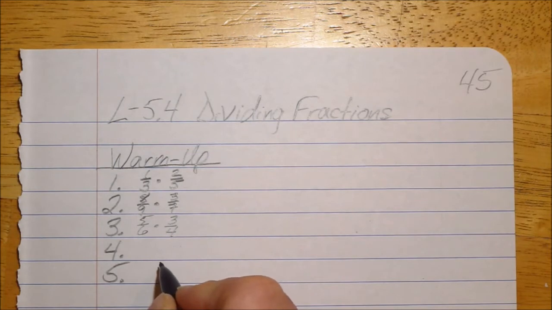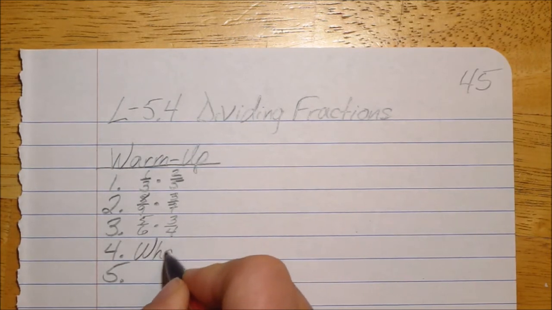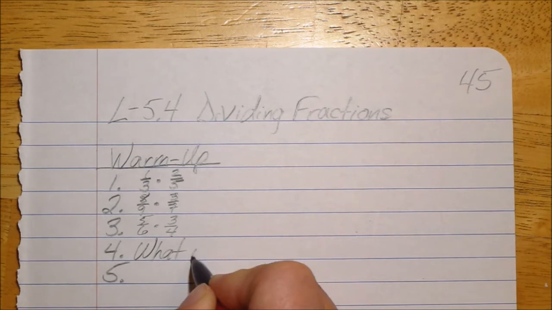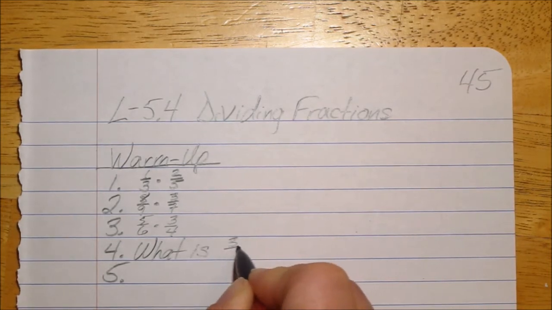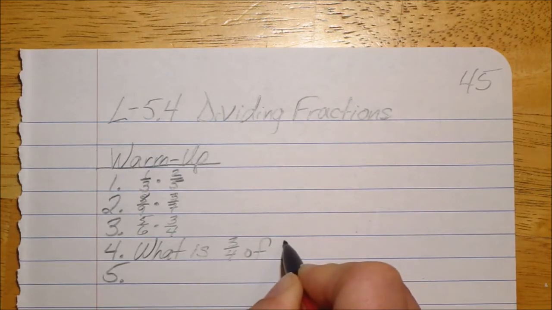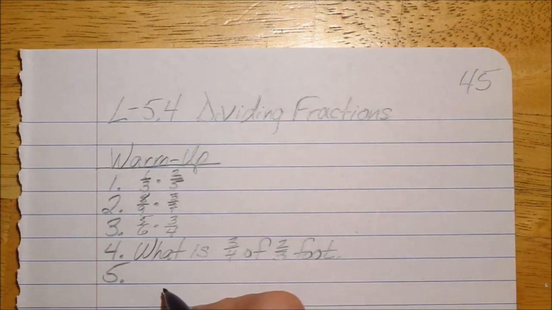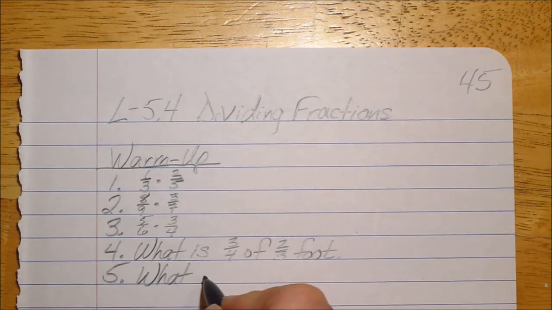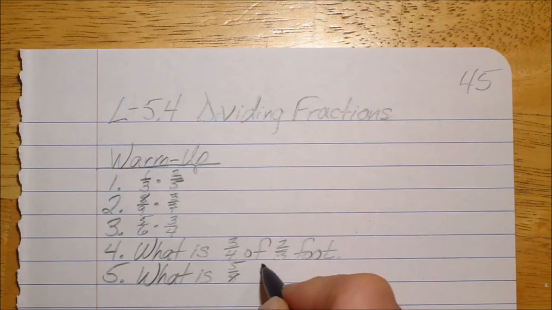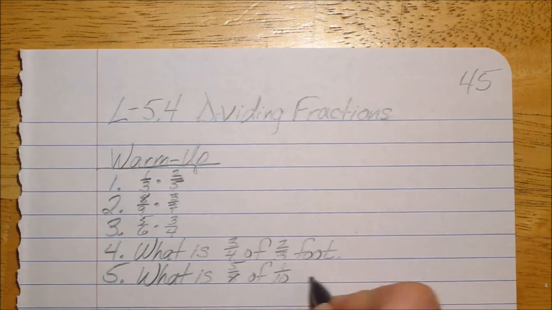Number 4 is, what is 3/4 of 2/3 foot? And number 5 is, what is 5/8 of 1/10 mile?